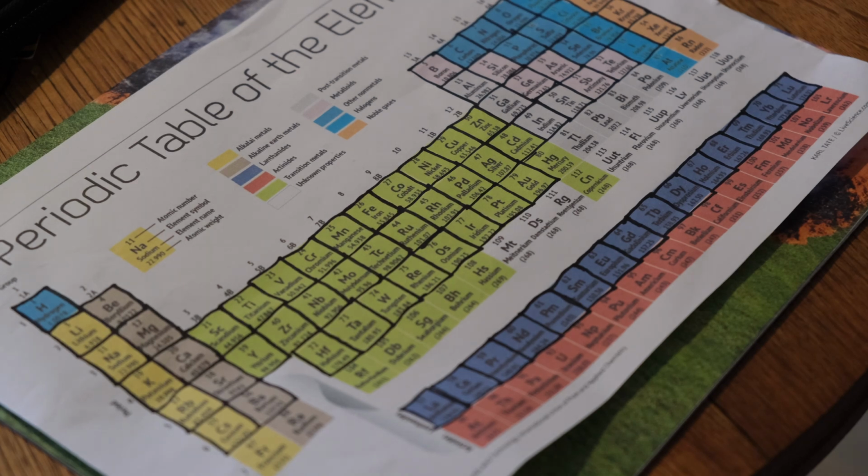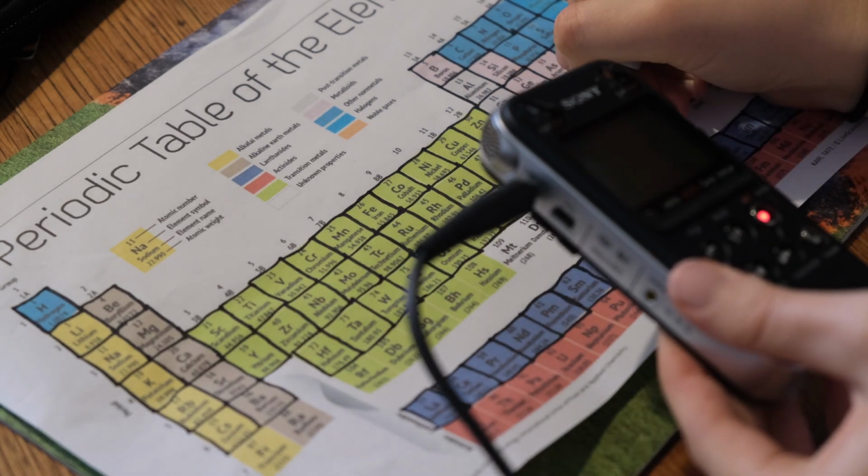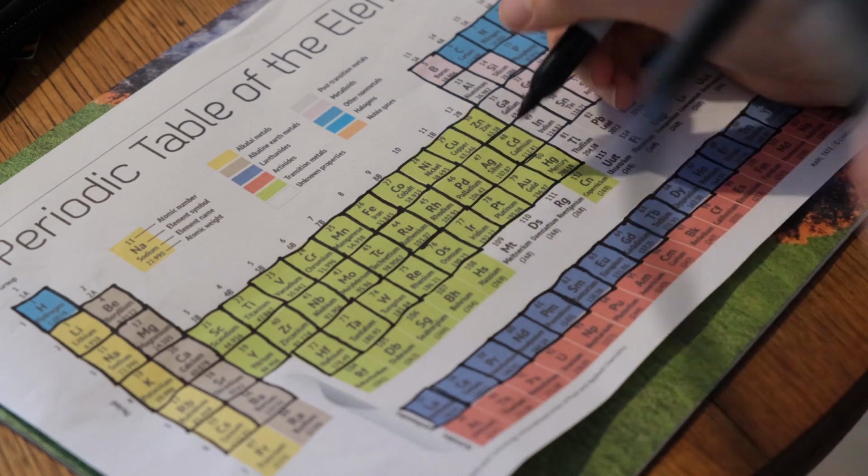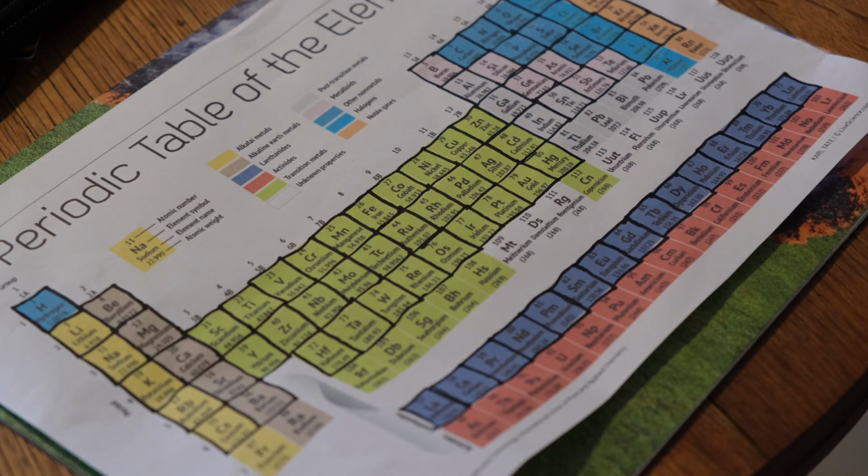So another well-known one, mercury, Hg. The only metal that is liquid at room temperature, historically used in thermometers and barometers, used in fluorescent lighting and dental amalgams, although its toxicity has reduced its use. Exposure to mercury vapor can be harmful, leading to neurological damage.